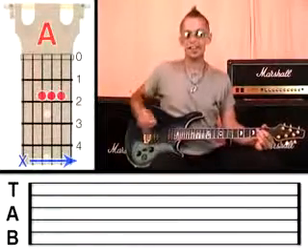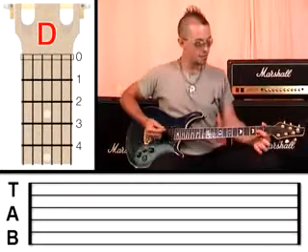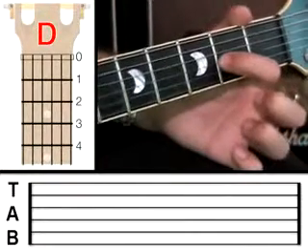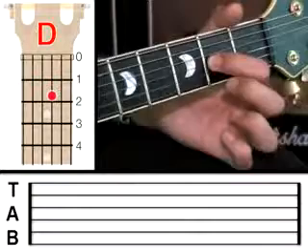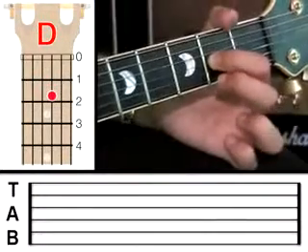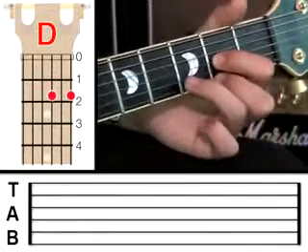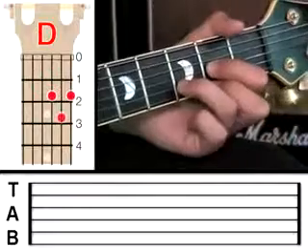Okay, good. So now let's move on to the third chord I'm going to show you, which is the D chord. So if you put your first finger on the third string at fret 2, now listen carefully to this, because some people get muddled up with this one. The middle finger goes onto the first string at fret 2, and then this third finger goes onto the second string at fret 3. Okay?